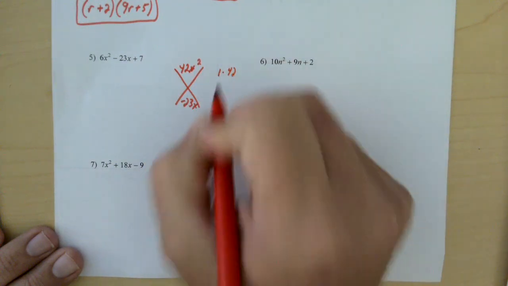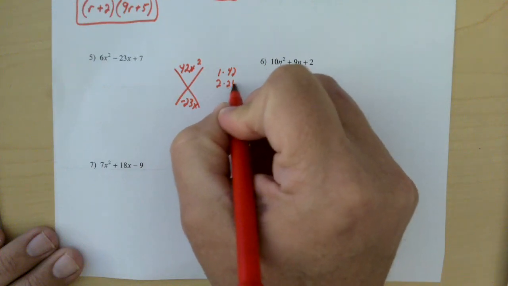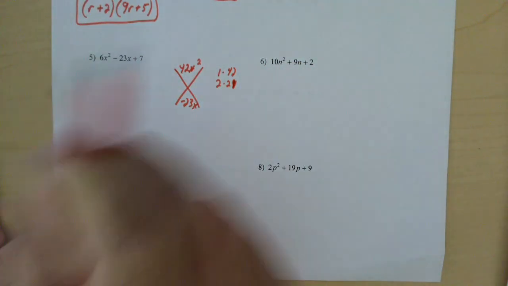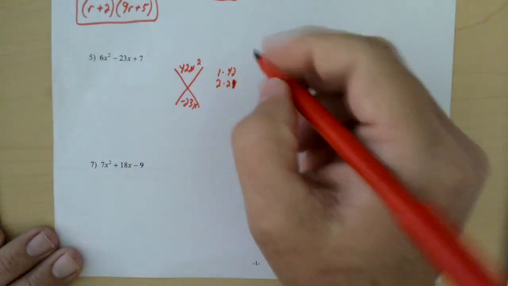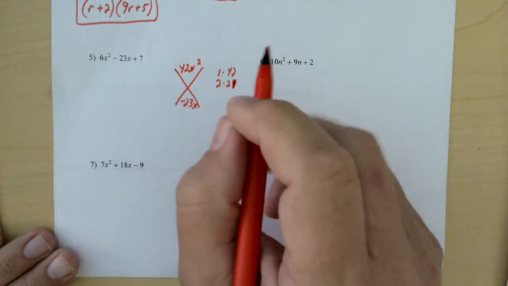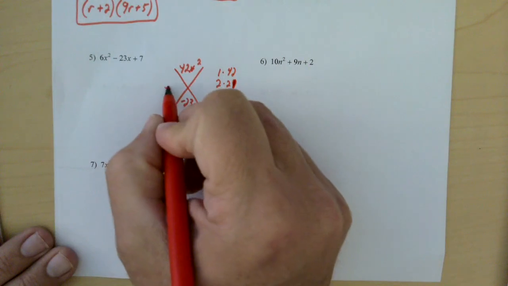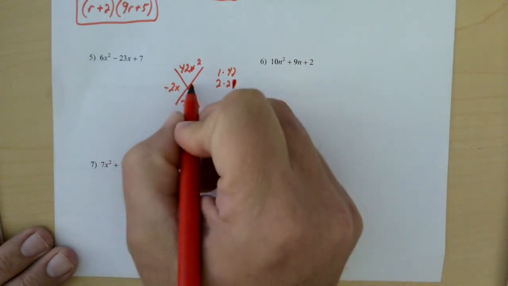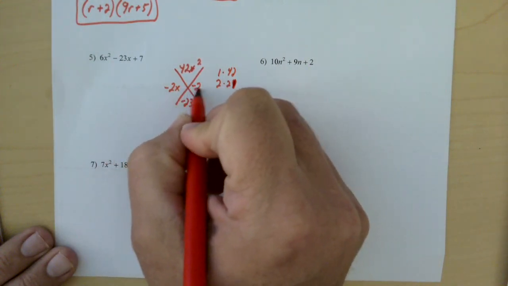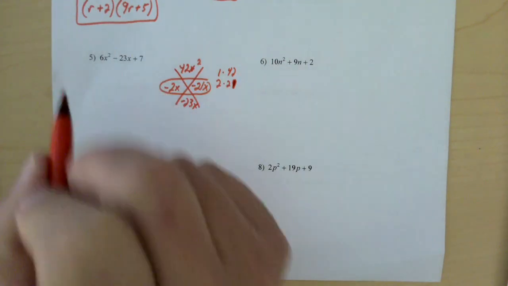That can't give me a negative if one's positive, one's a negative. Then you try 2 and 21. That's not going to be able to, because one has to be positive, one has to, they both can't be negative. So if they're both, oh, actually, sorry, they are. They both have to be negative because it's a positive 42. So I'm going to need a negative 2x and a negative 21x. Okay, that gives you the negative 23.